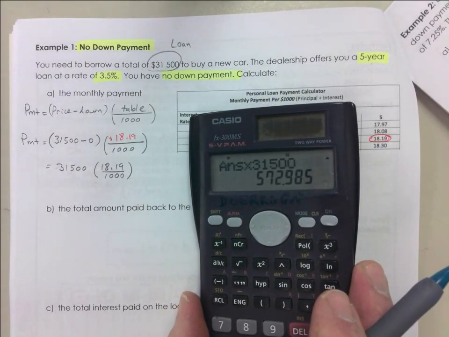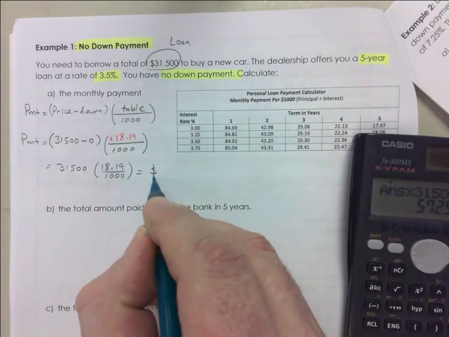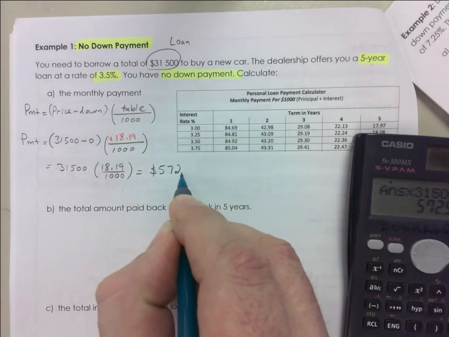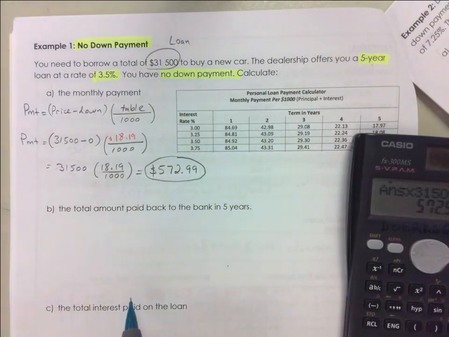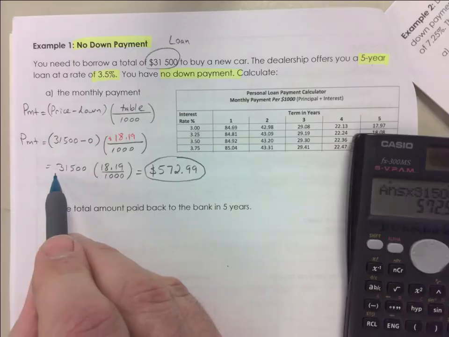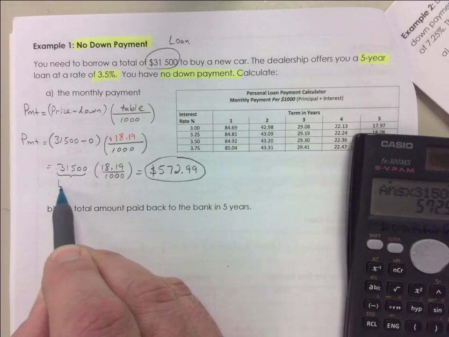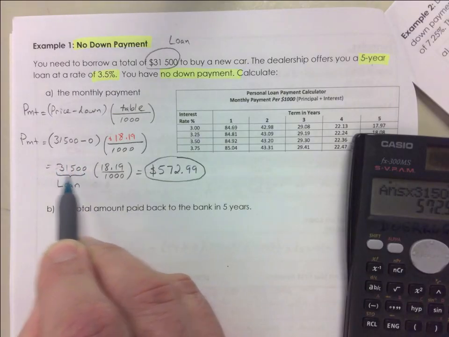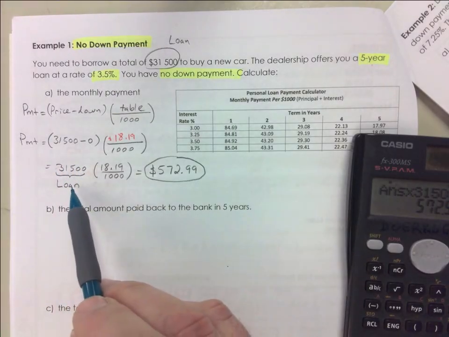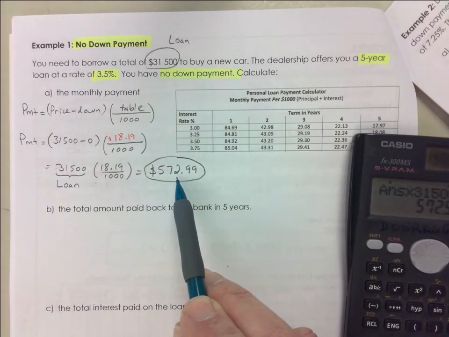So our payment is $572.99. This is where you want a dollar amount, dollar sign, circle it. That's our final answer. Can you make sure you label this? This is our loan. It's going to be important to understand that after you take the down payment away, that number is our loan. In this case, that's how much we're borrowing. And to borrow that much money, we need to pay back $572.99. Okay?